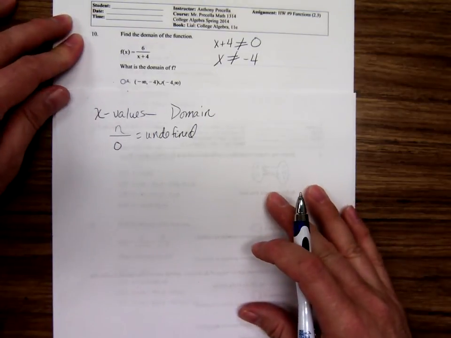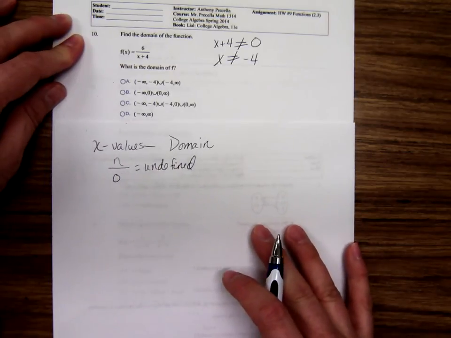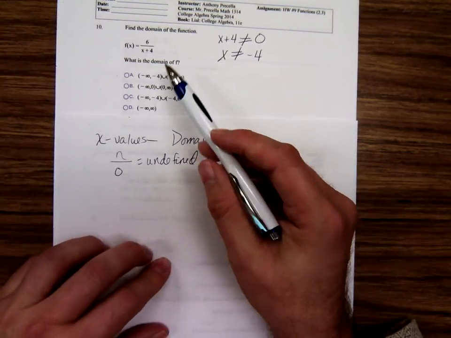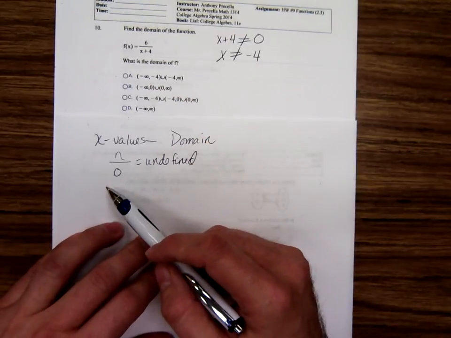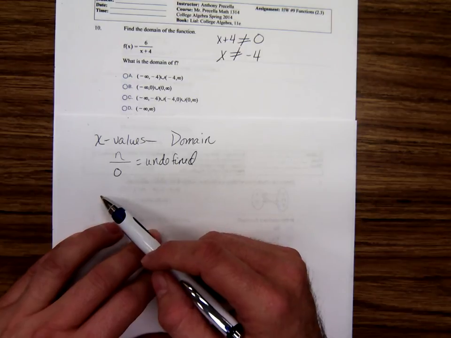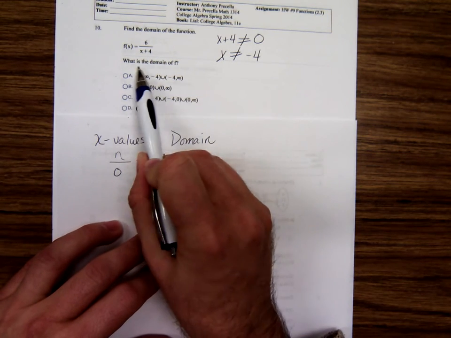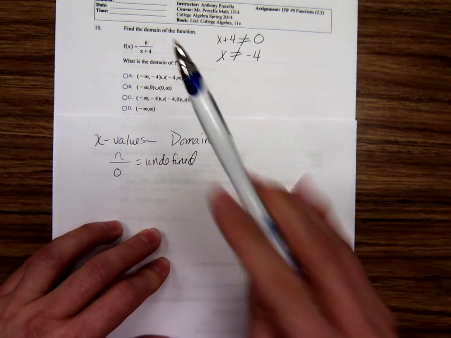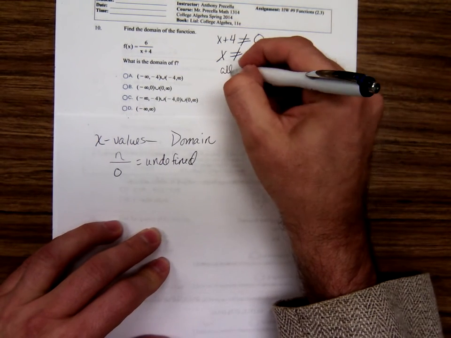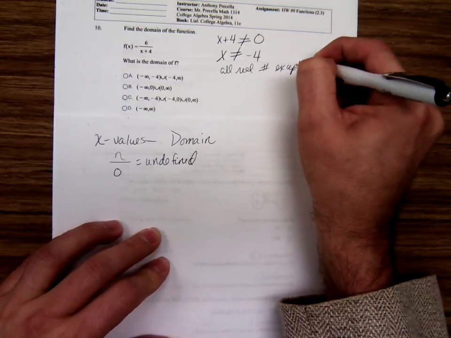Well, it can be anything else. It just can't be -4. When we look at the answer choices that are here, you can sort of figure out which one do y'all think it's going to be? A, B, C, or D? Do y'all want to guess which one? A. Now, does this mean anything except -4? Because that's the answer. What's the domain? The domain would be all real numbers except -4.